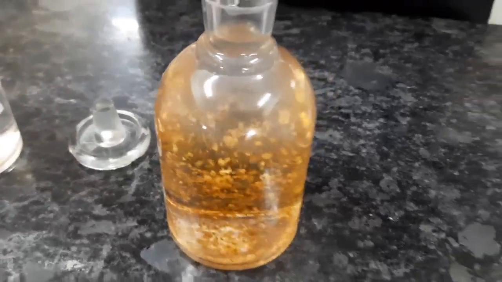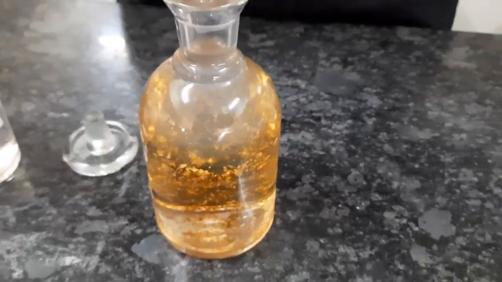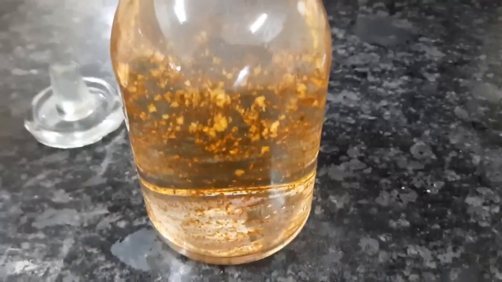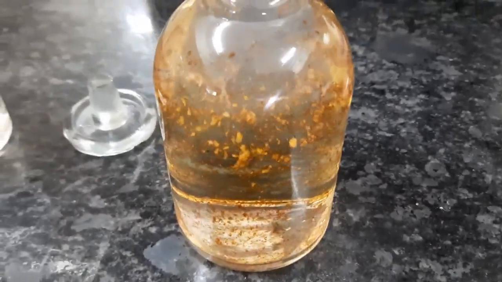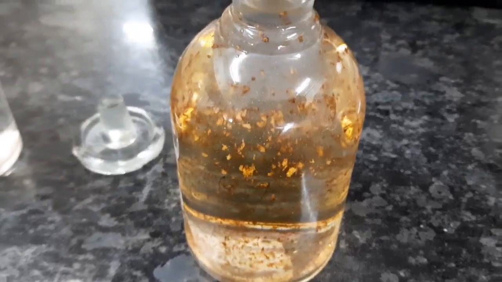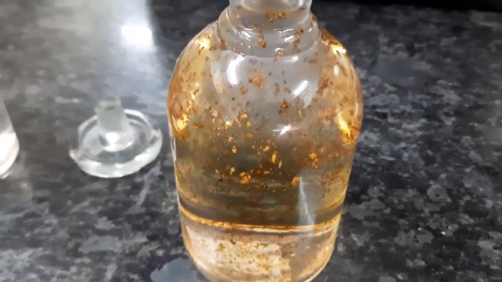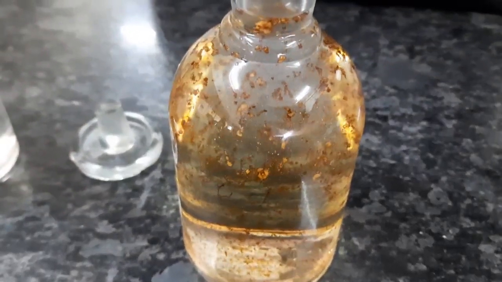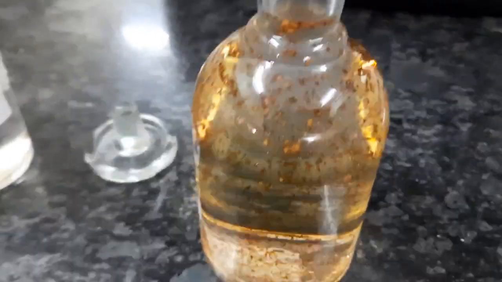With the addition of the H2SO4, you can see that there is a change in color of the precipitate. The white precipitate has now turned reddish brown, indicating the release of iodine in the water sample.